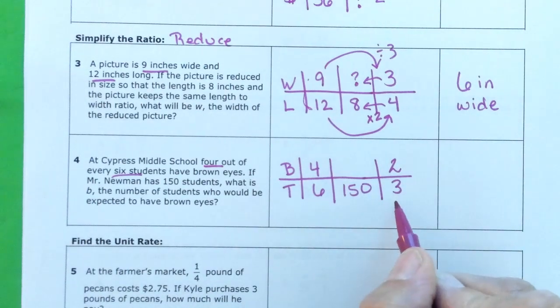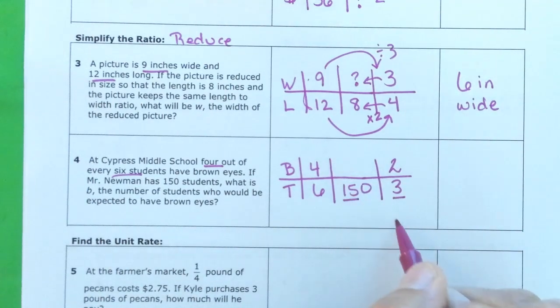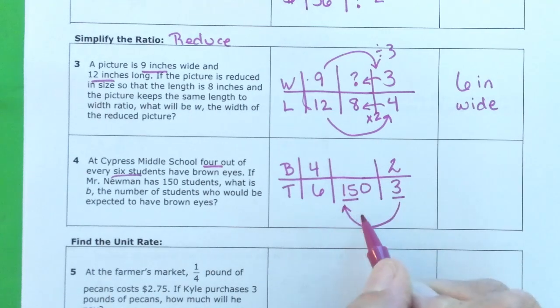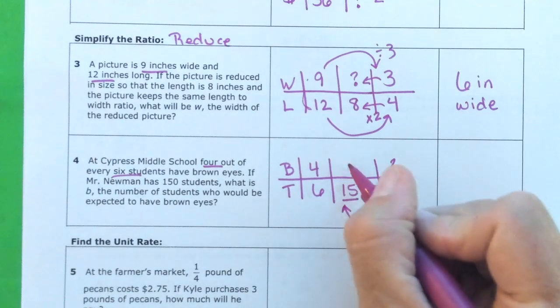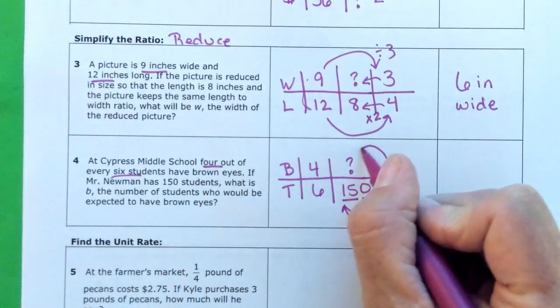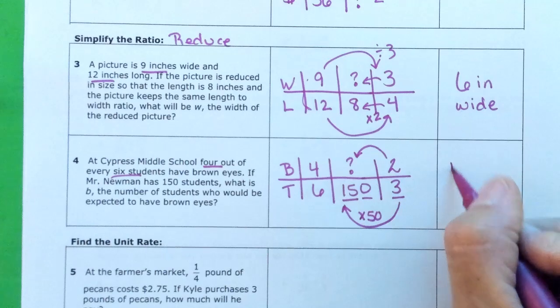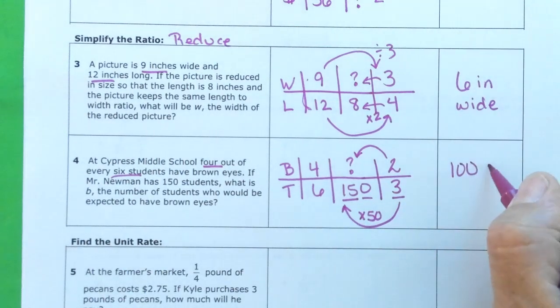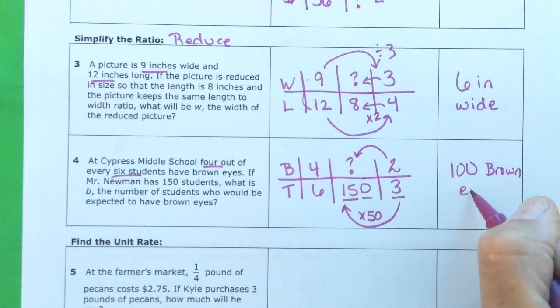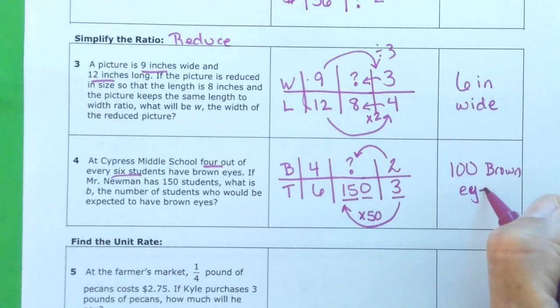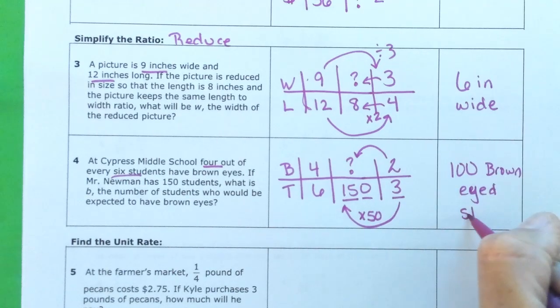Aha, look at this. Can 3 go to 150? Yes. 3 times 5 is 15, and then add the 0. So 3 times 50 is 150. So 2 times 50 is what? 100 brown-eyed students.